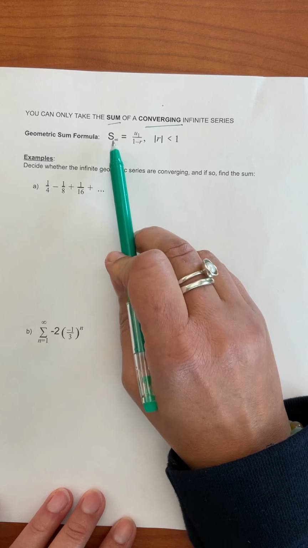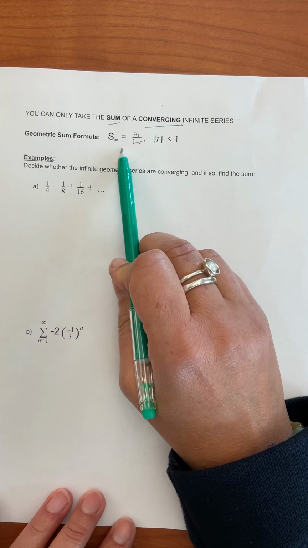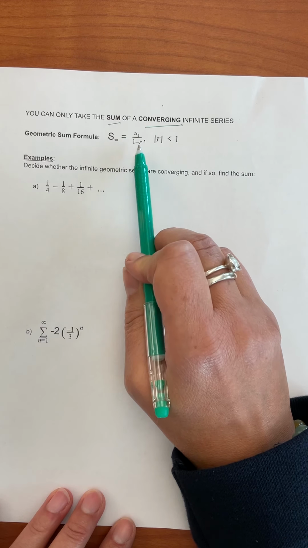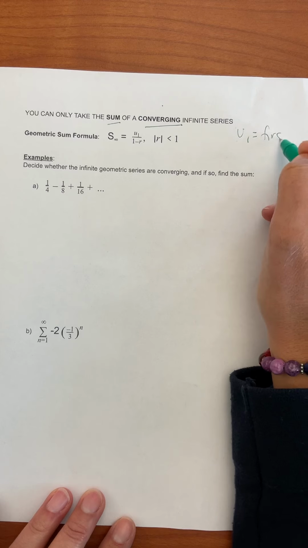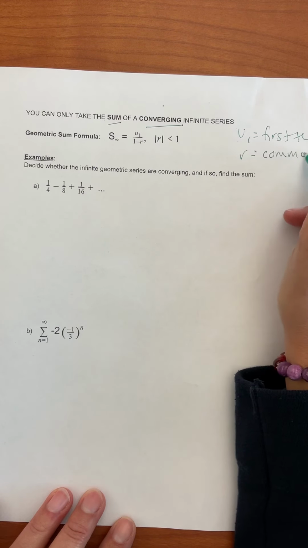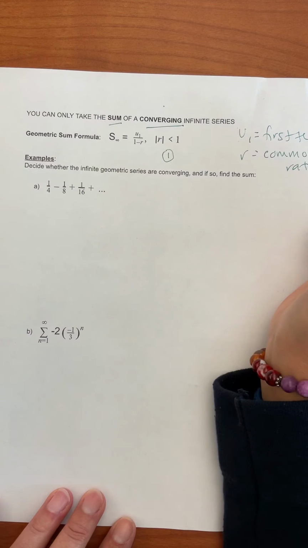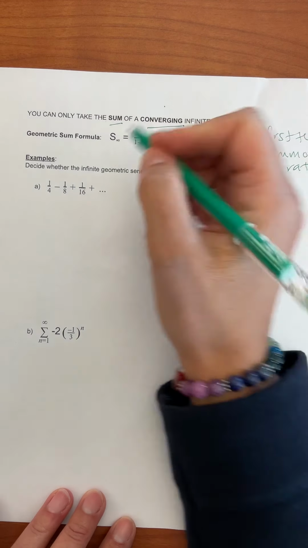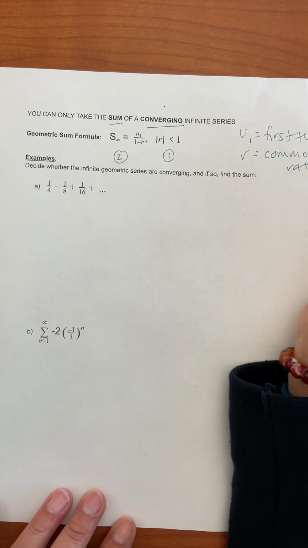The sum to infinity, all of the numbers added up to infinity, equals u sub 1, which is the first term, divided by 1 minus r. So u sub 1, remember, is that first term, and r is going to be our common ratio. And we are going to have to check, this is the first thing that we're going to have to do, to make sure it's converging. And if it's converging, then we can do the second step. If not, we stop. We don't do the problem anymore.